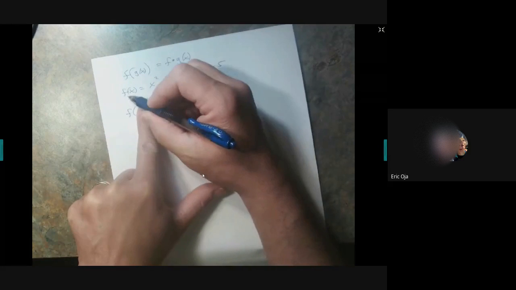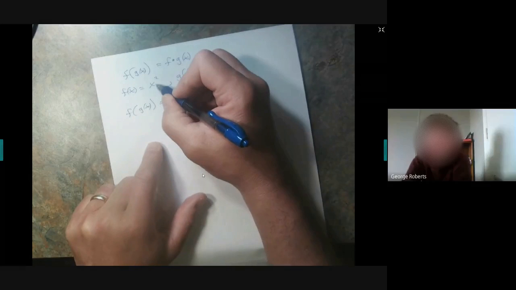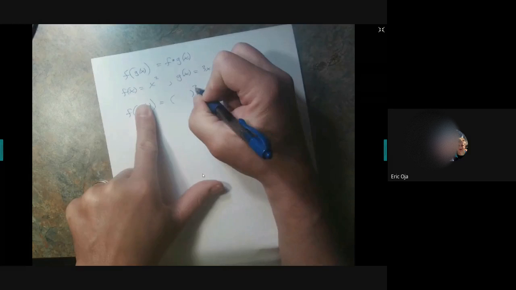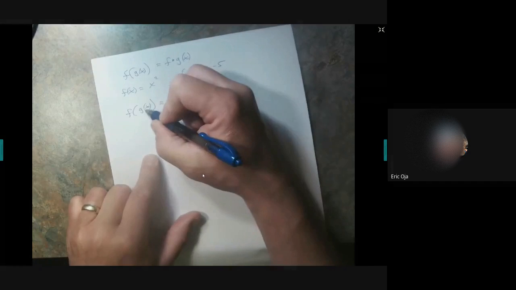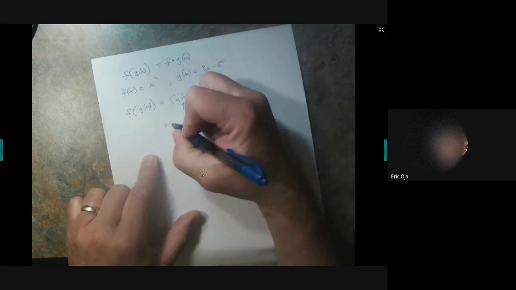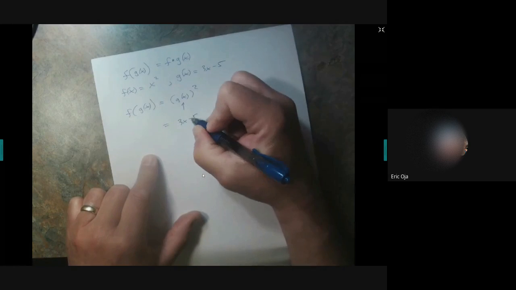And what does f ask you to do? When I input something into f, I square it. So it's g of x squared, and g of x is 3x minus 5. So that would be my answer.